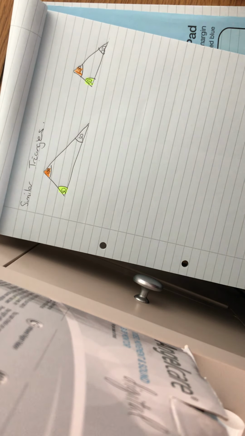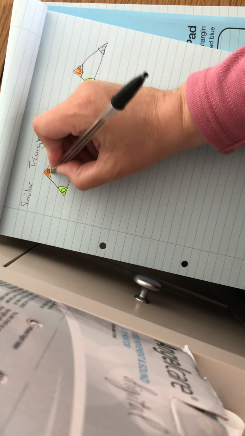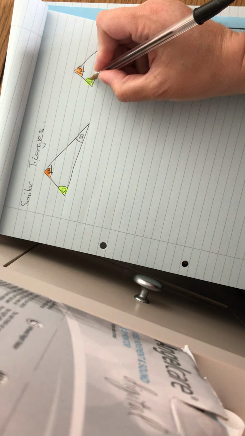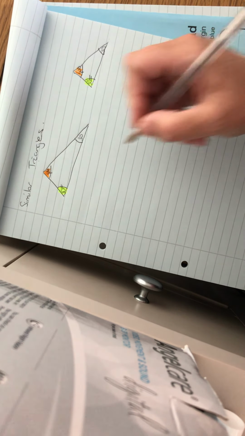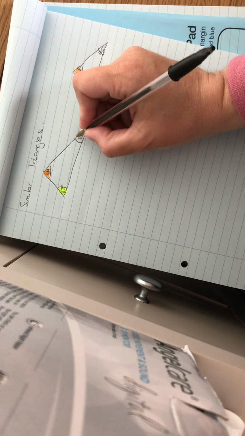Okay, sometimes they'll use little shapes to say this angle is the same as this angle because they both have one tick. This angle is the same as this angle because they have two ticks. And this angle is the same as this angle because it has 3 ticks. So I have loads of different ways of saying to you those angles are the same. Now these triangles have something similar.